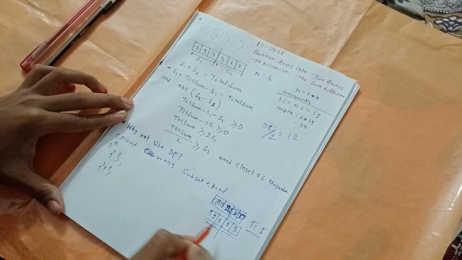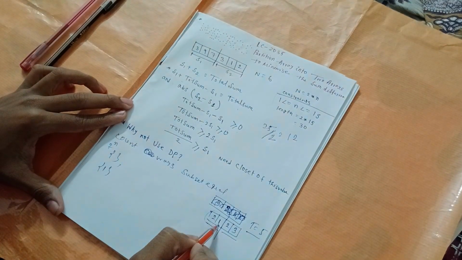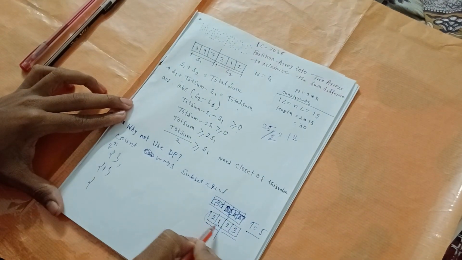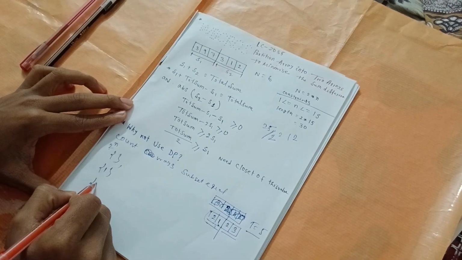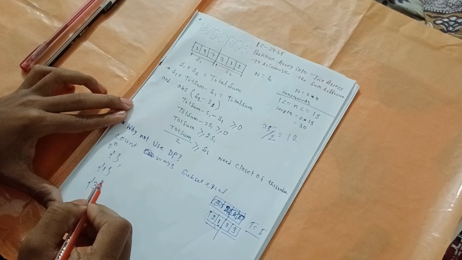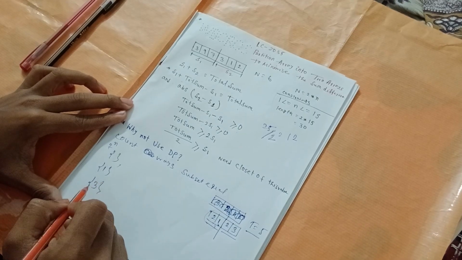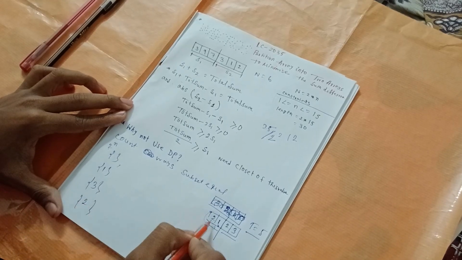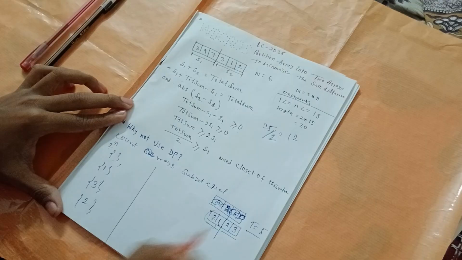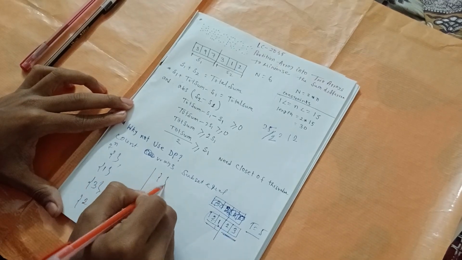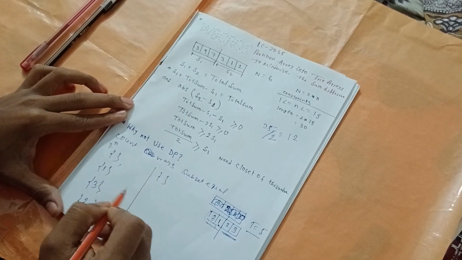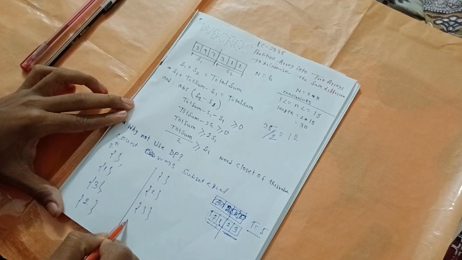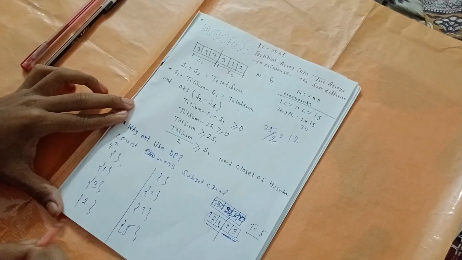Then if I choose 1 only, or 2 only, or both, the sums are 1, 2 and 3. Similarly for the other half: choosing no value, only 2, only 3, and both, 2 plus 3 is 5.